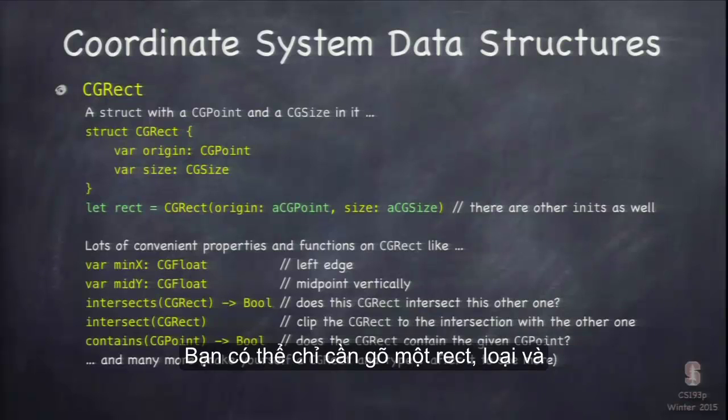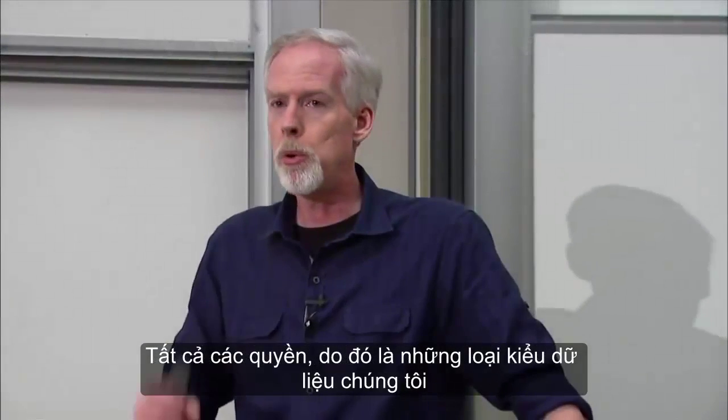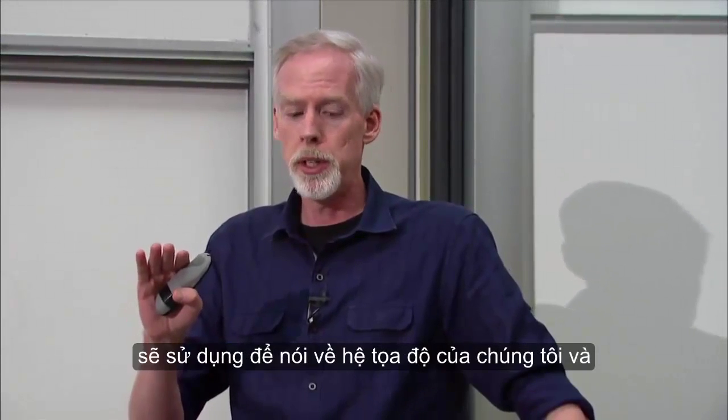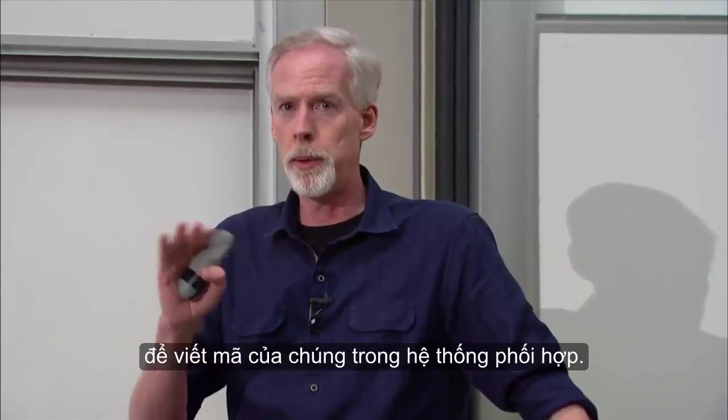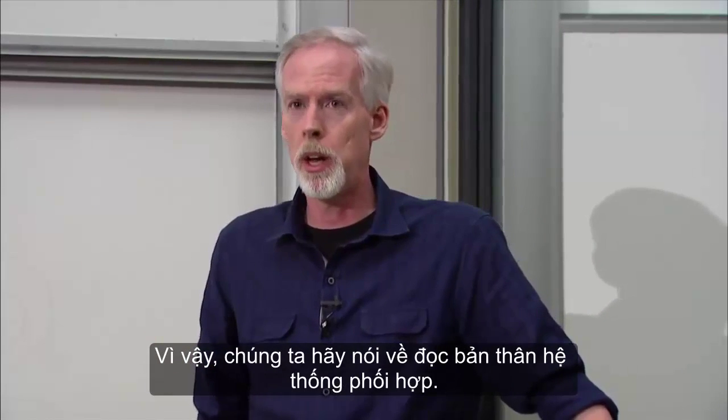You can just type a rect type and then a dot, and let Xcode show you all the cool methods it has, okay? All right, so those are the kind of data types we're going to use to talk about our coordinate system and to write our code in our coordinate system. So let's talk about the view's coordinate system itself.